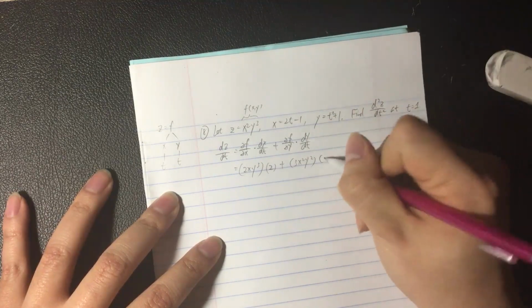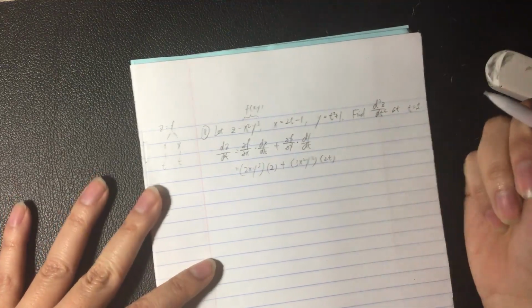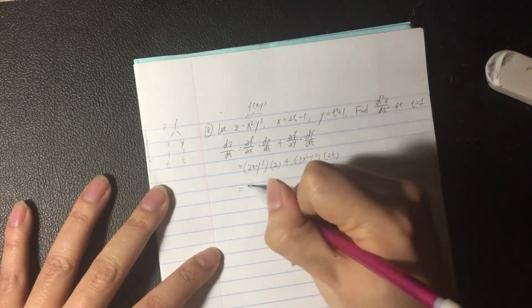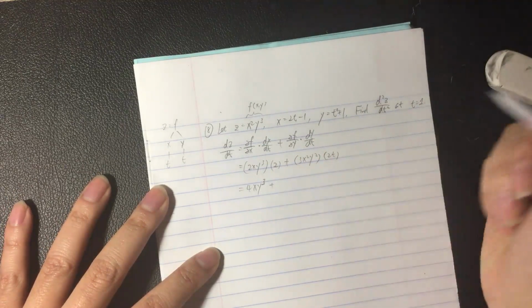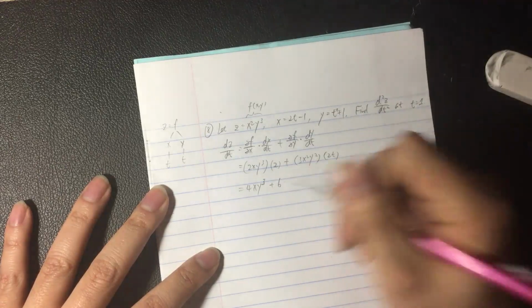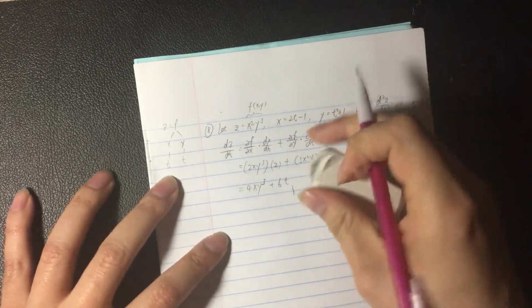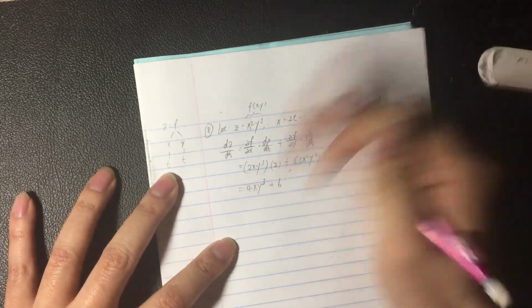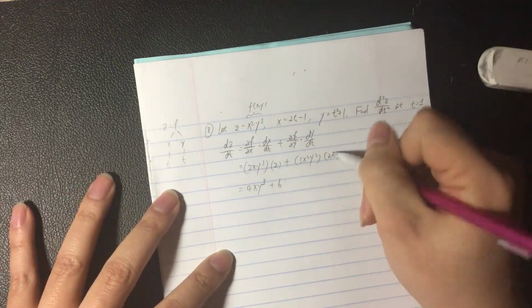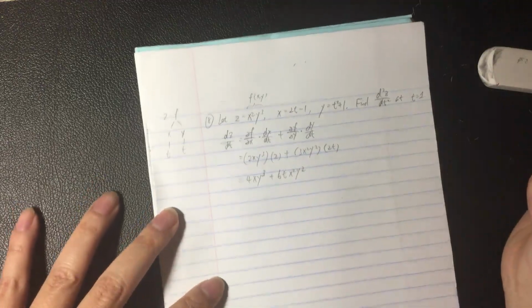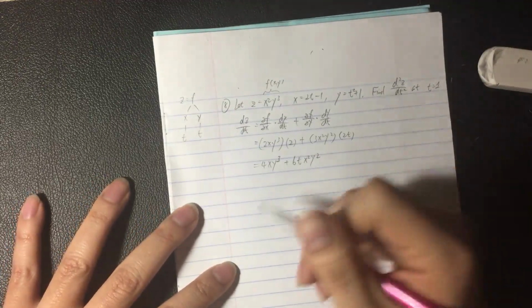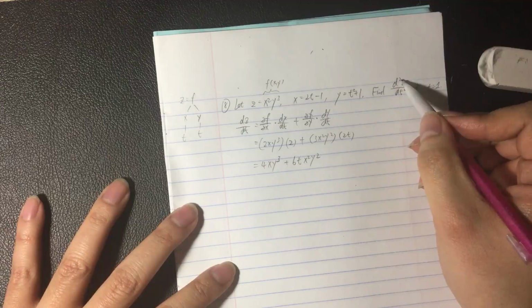Dy over dt is 2t. And it can be rewritten as 4xy cubed plus 6t x squared y squared.